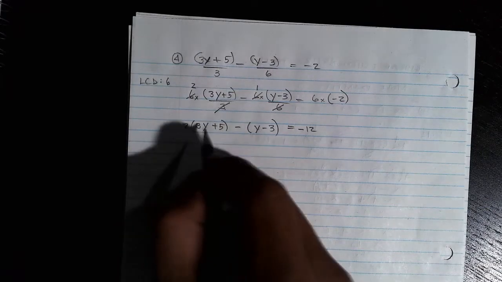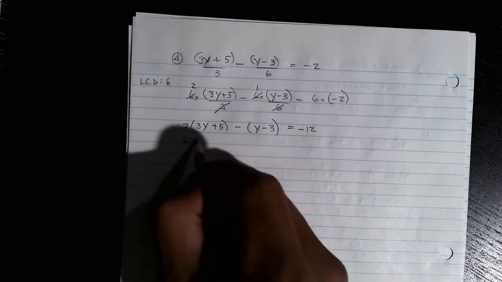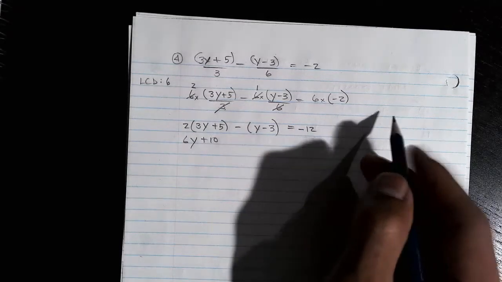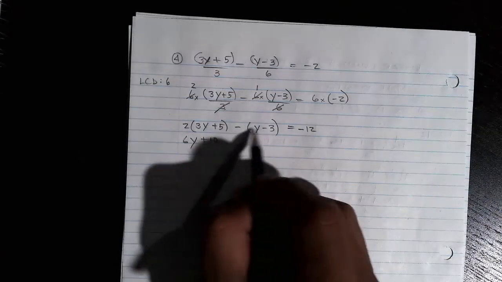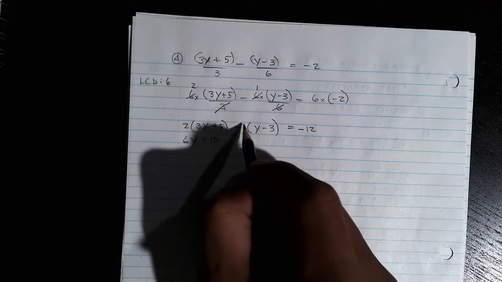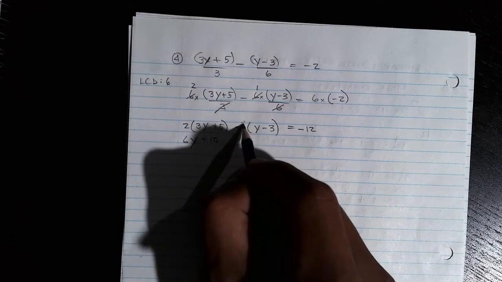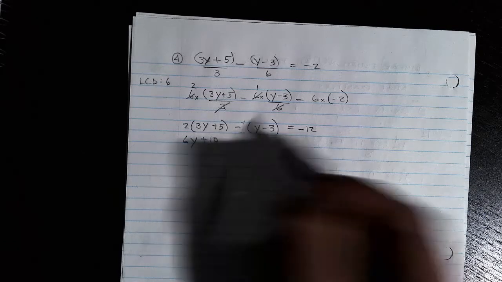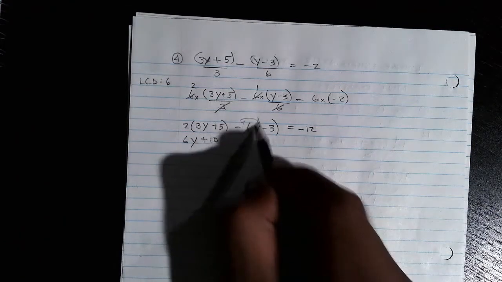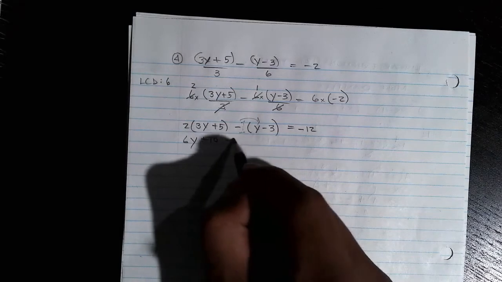2 times 3y here is 6y. 2 times 5 is 10. And now, what are we multiplying this with? Well, when you have this situation, believe it or not, there is an invisible negative 1 in here. So negative 1 times y is negative y.